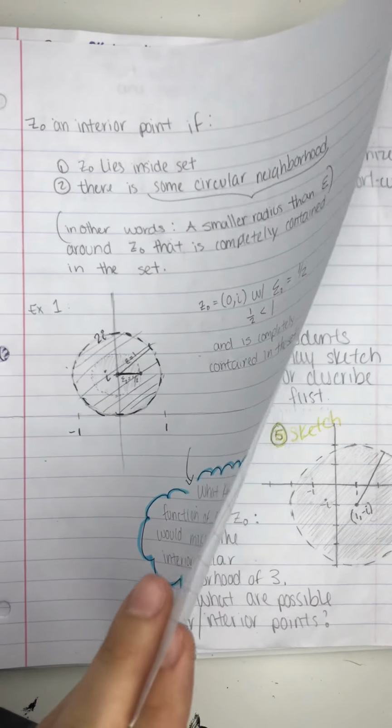And lastly, I have a quick example that combines everything together. We're going to sketch the set of all points that satisfy the inequality and describe the neighborhood.